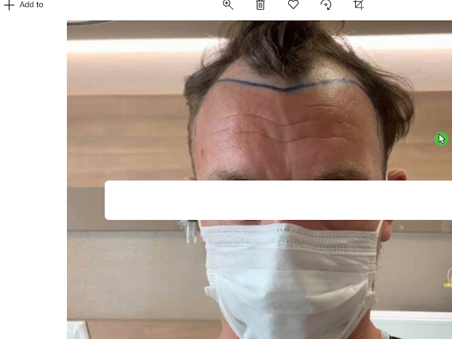The other thing we can see is his donor hair. We can't fully see it, but it seems his donor hair is fairly good. The hair is quite long on the sides.